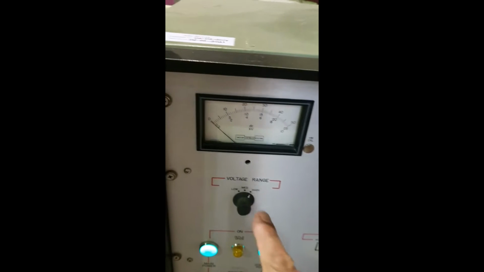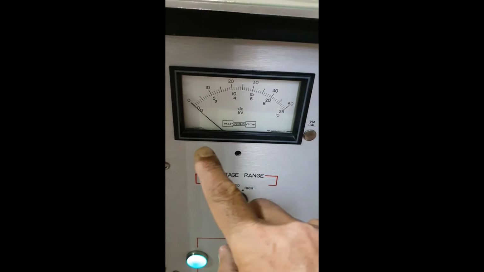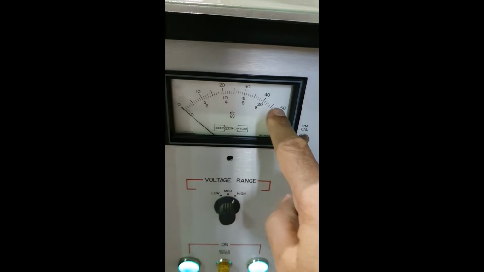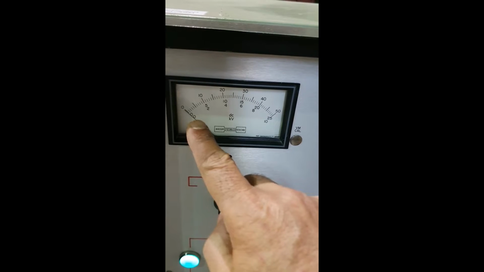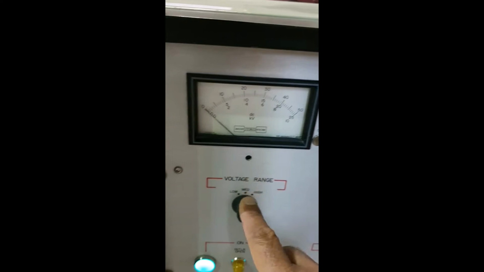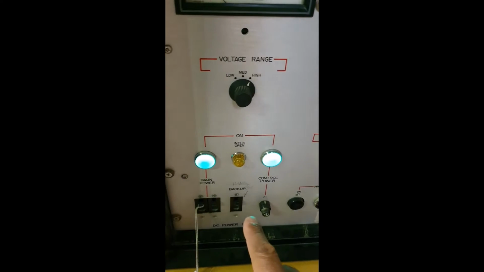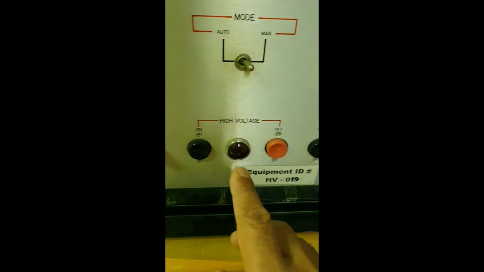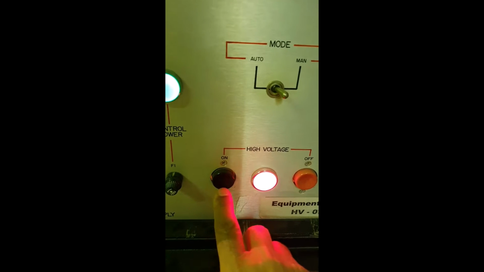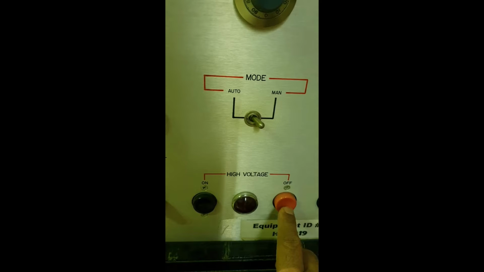This is the meter where you are going to apply the voltage. It has 3 ranges: 0 to 10, 0 to 25, 0 to 50. High is at 50, so leave it at high only. We have nothing to do with this current. Once these 3 breakers are on, there is the high voltage on switch. If you switch on high voltage, you get this red indication that high voltage is on. If you press off, it is off.